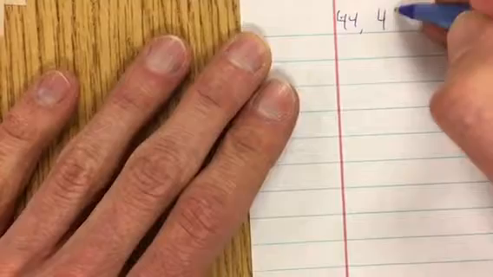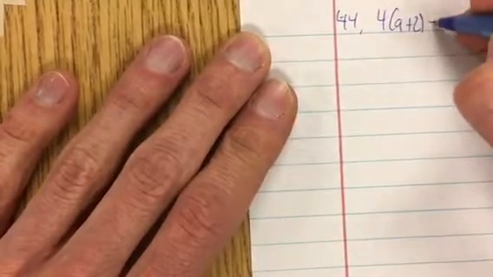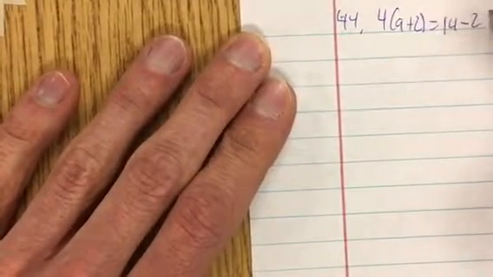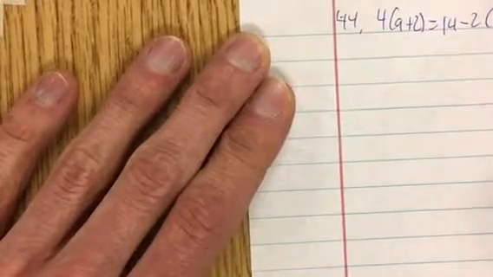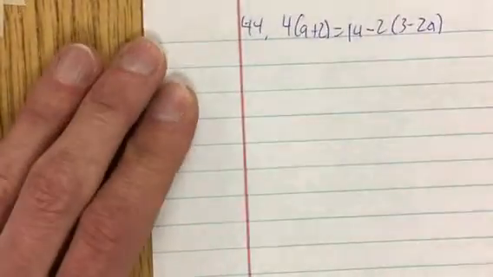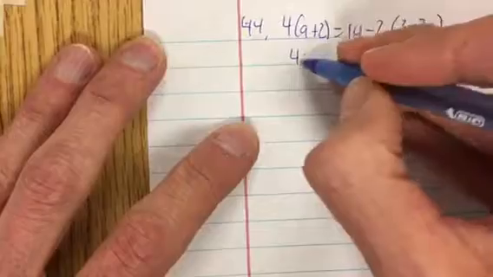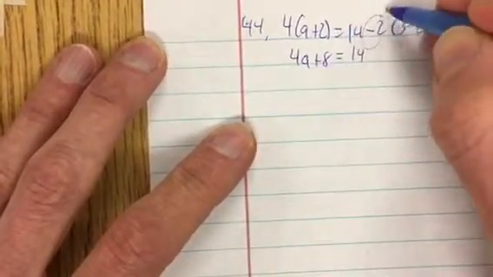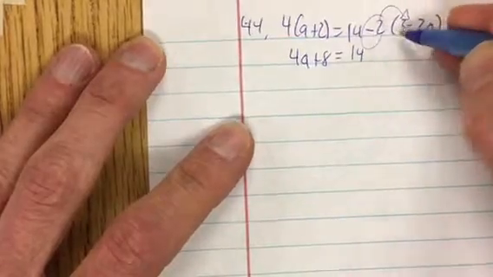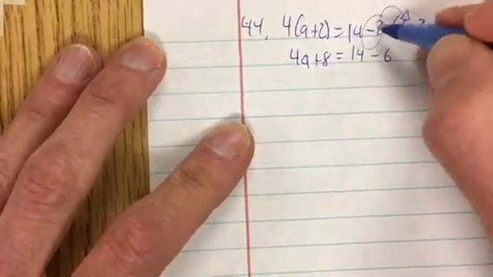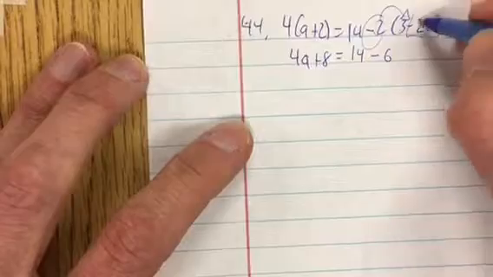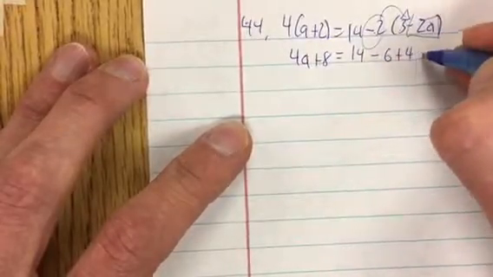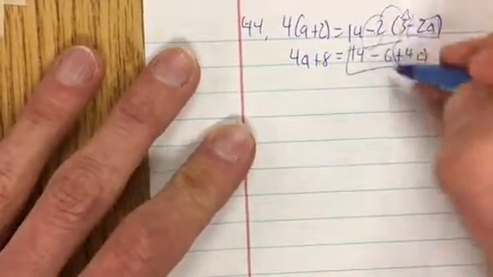So this will be 4 times a plus 2 equals 14 minus 2 times 3 minus 2a. I'm all the way off the paper. I apologize for that. Distribute: 4a plus 8 equals 14. Now we're going to distribute the negative 2 here. Negative 2 times 3 is going to be a negative 6. And negative 2 times negative 2a is a positive 4a. So to simplify, we got 8.